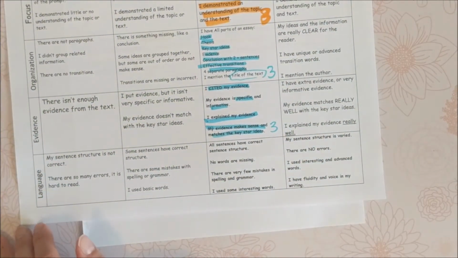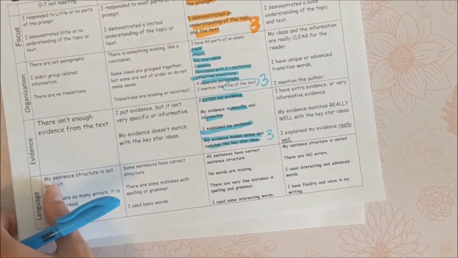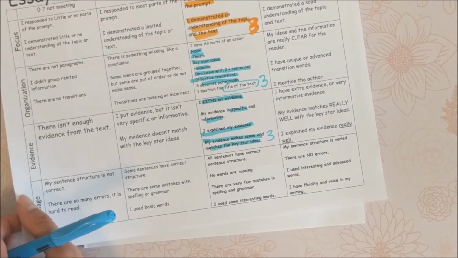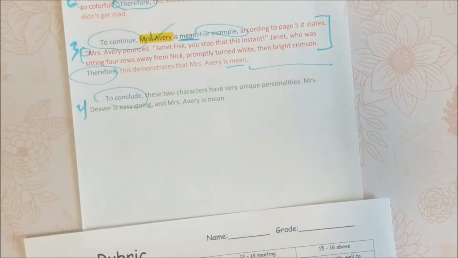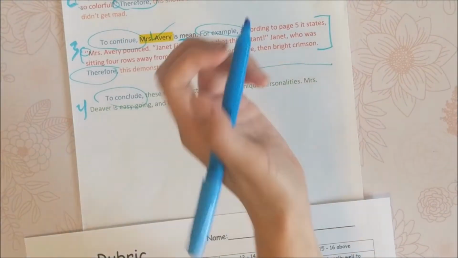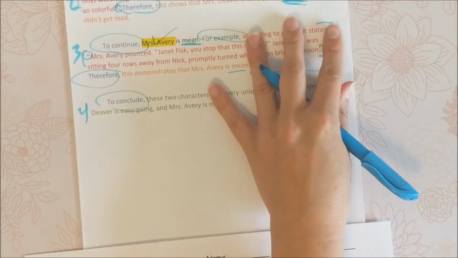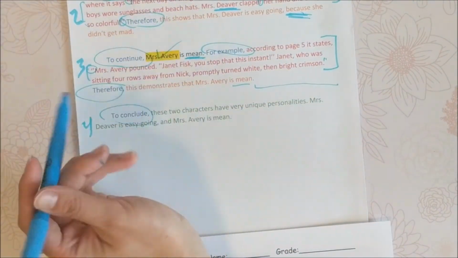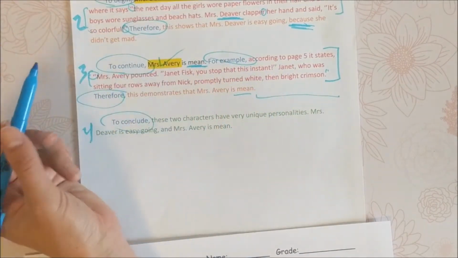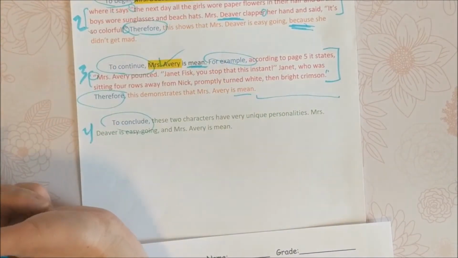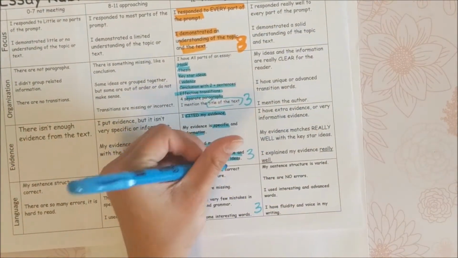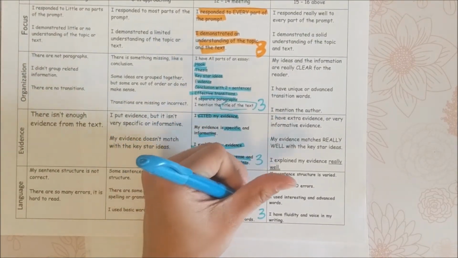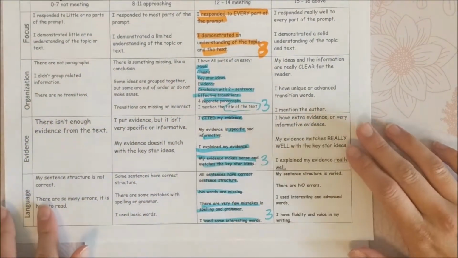Last but not least, we'll look at the language. Do the sentences have correct sentence structure? No words are missing, few mistakes in spelling and grammar, and some interesting words. So I found a mistake in grammar here, and then there's also a time where there are some missing quotation marks, but overall, the sentences make sense. They have periods at the end. There aren't any fragments or run-ons. Everything's a full sentence. It's all very well structured. So again, this is a solid 3. So this is a 3 down the line in my opinion.